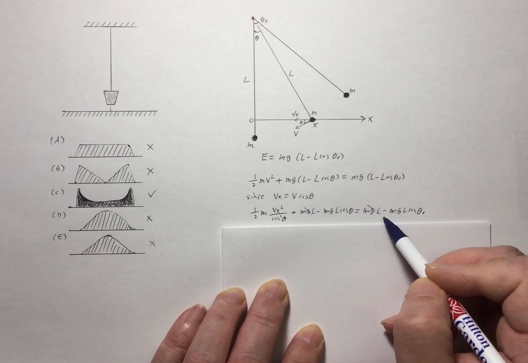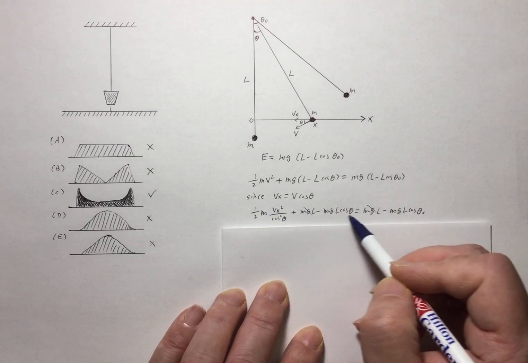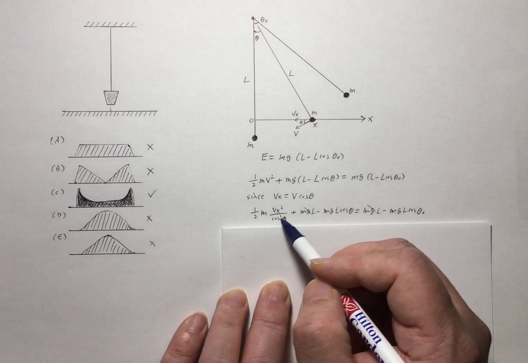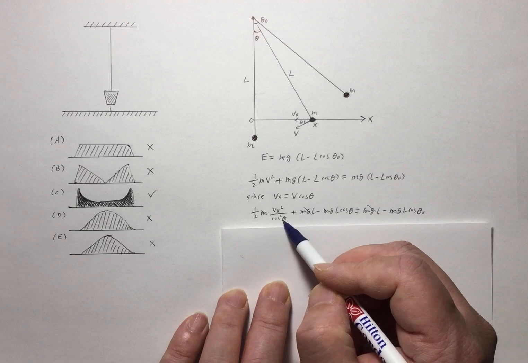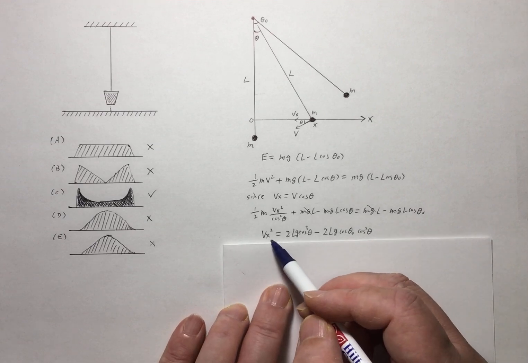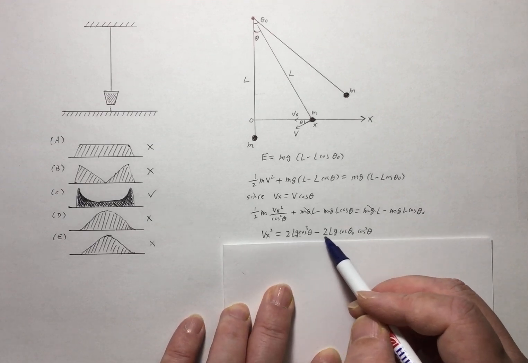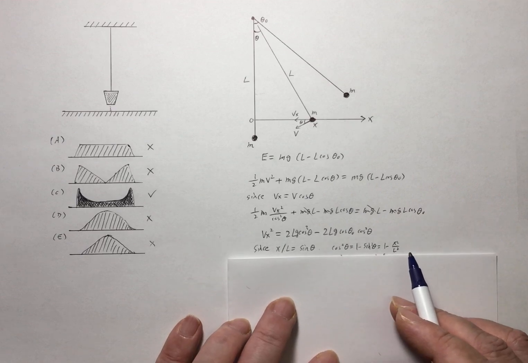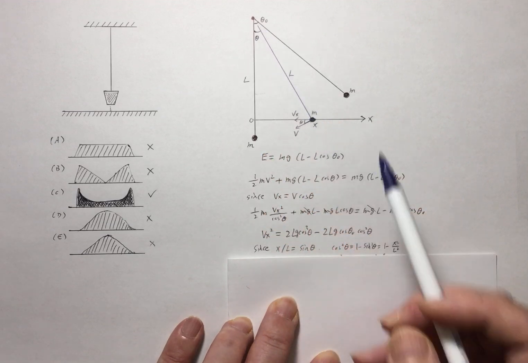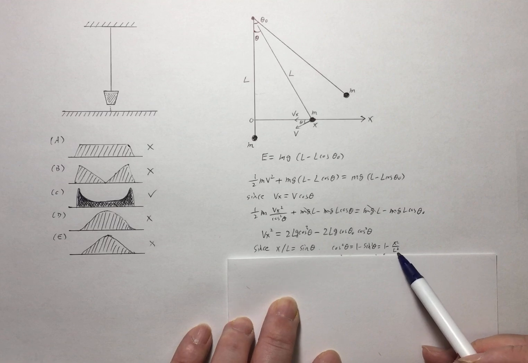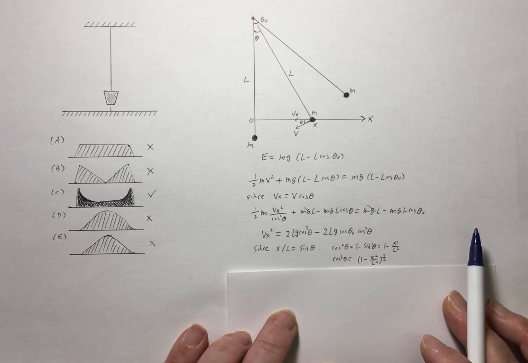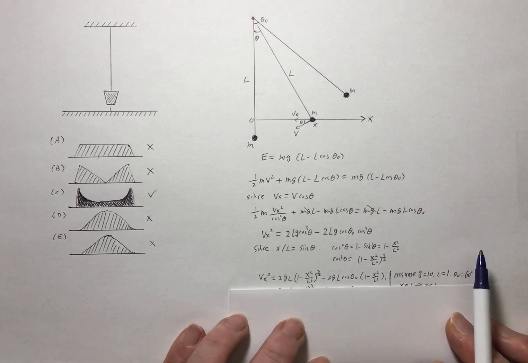So we remove mgL from both sides, and we remove m from all terms, and then we multiply all terms by 2 cosine squared theta. So we get Vx squared equal to this term. Because sine theta here is x over L, cosine theta becomes this. So we plug this cosine theta into here, and then we get this term.